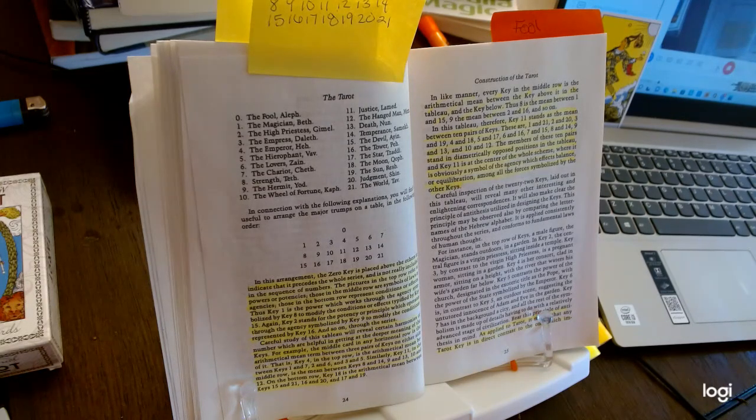The pictures in the top row refer to the powers, potencies. Those in the middle row are symbols of laws or agencies. Those in the bottom row represent conditions or effects. Thus, key 1 is the power which works through the agency symbolized by key 8 to modify the conditions or effects typified by key 15. Again, key 2 stands for the potencies or principle which operates through the agency symbolized by key 9 to modify the conditions represented by key 16, and so on through the series.